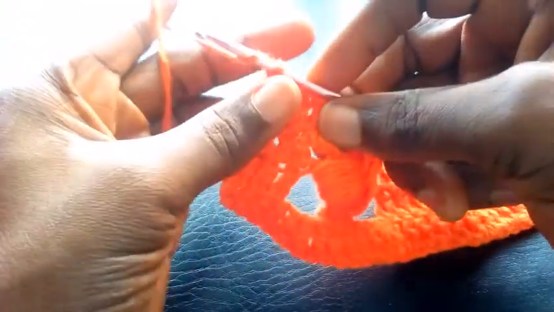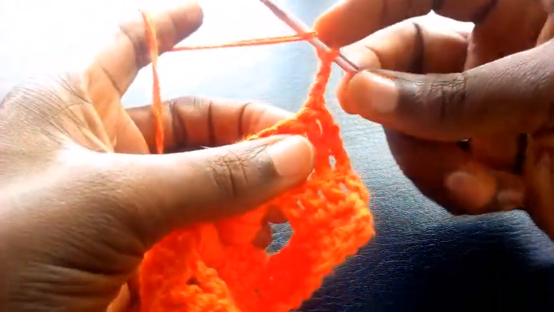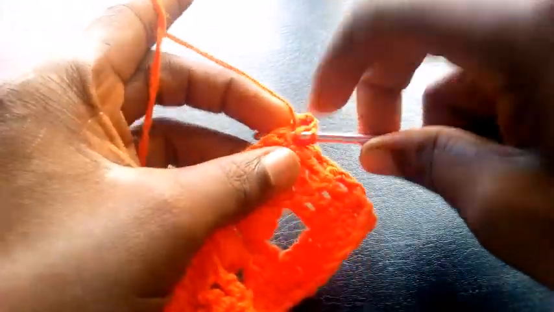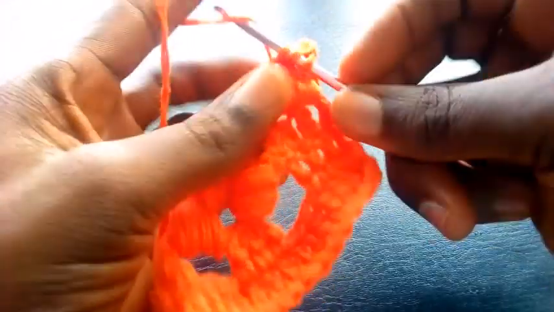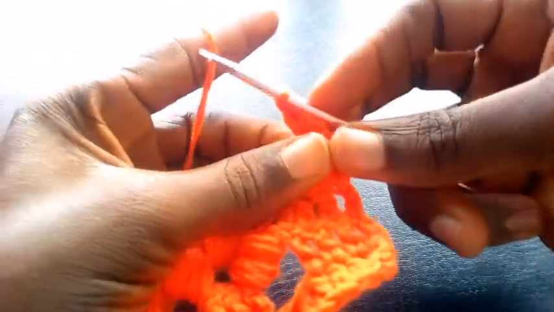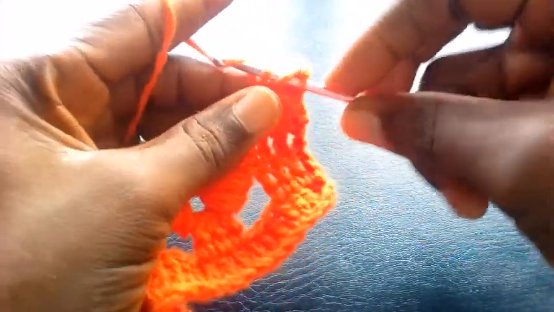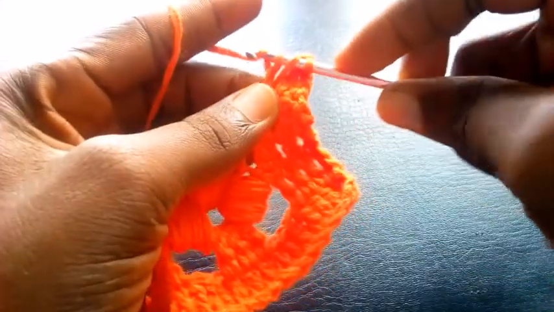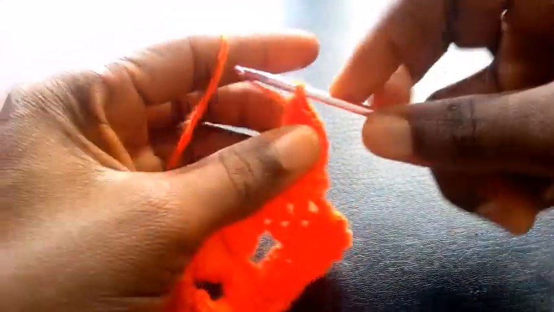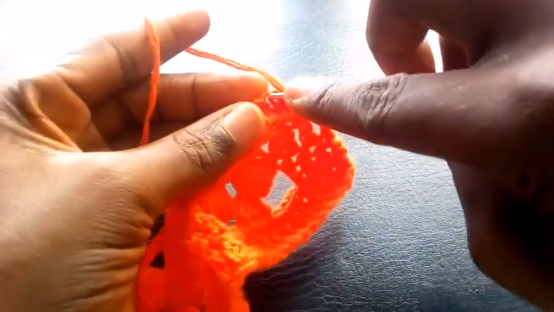I'm going to chain 3: 1, 2, 3. Having chained 3, I turn it like so, yarn it over my hook into the second loop here with triple crochet. I proceed into the next loop, triple crochet, then into the next loop with triple crochet.